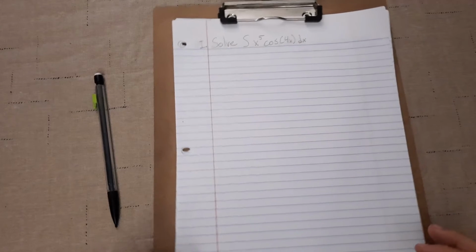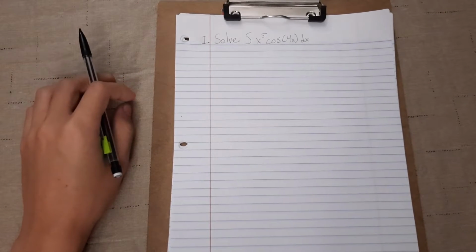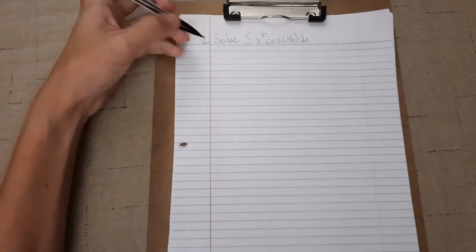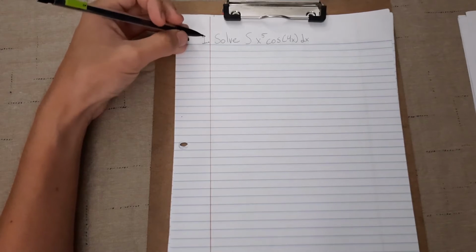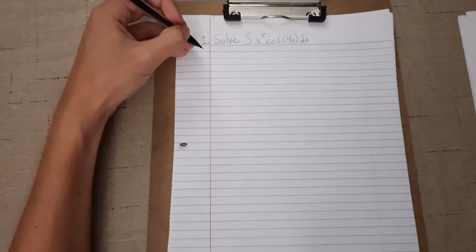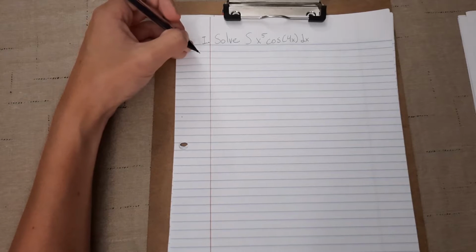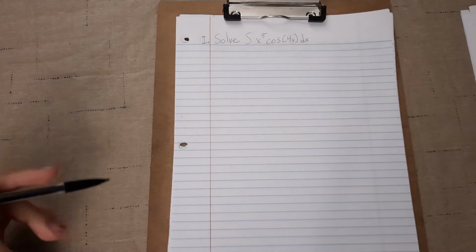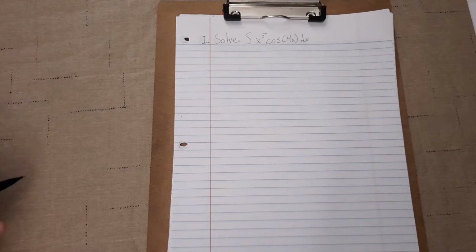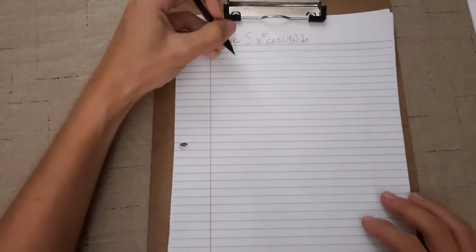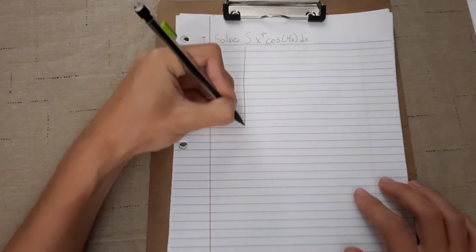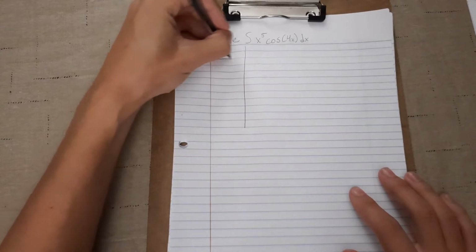That should be good. Okay, so the first problem from our test is solving the integral of x to the fifth times cosine 4x. Originally I tried to do integration by parts, but it turns out that was too long and I made too many stupid mistakes on it. So a better way of doing this is to use the tabular method.